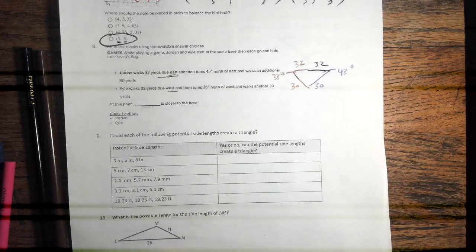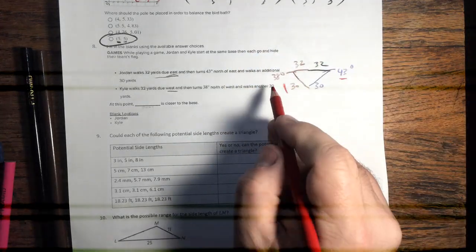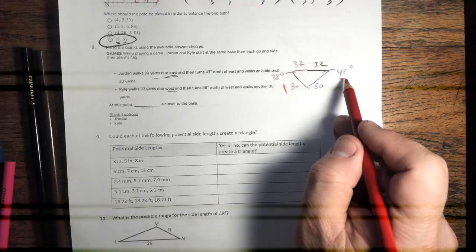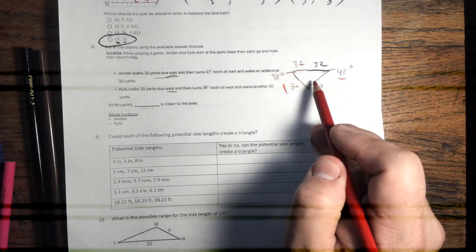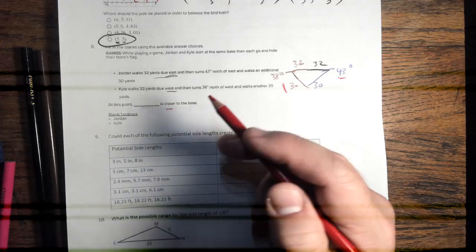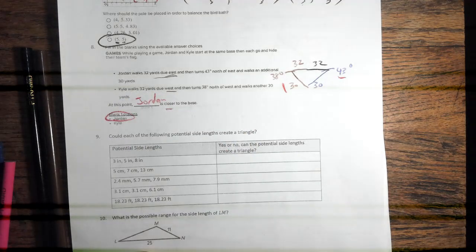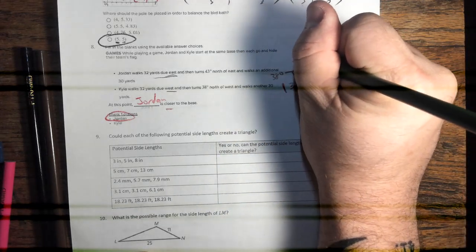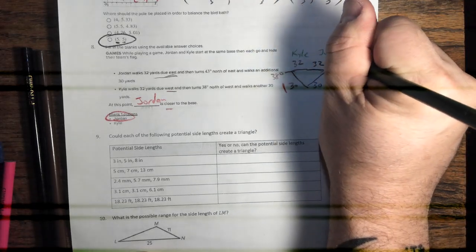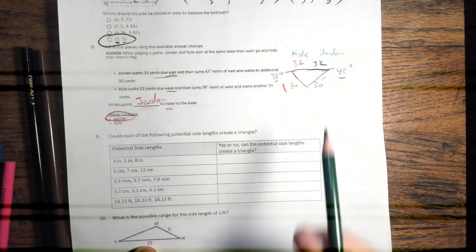Who's further away? So remember, bigger angle, bigger side. Smaller angle, smaller side. So if this is the bigger angle, this means over here that Jordan's angle is bigger, means Kyle's further away. Well, they want to know who's closer. So that's going to be Jordan. Just to show, or try to anyway. So here, this was Kyle because he went west, and this was Jordan. Smaller angle, smaller side. So that makes him closer to the base.